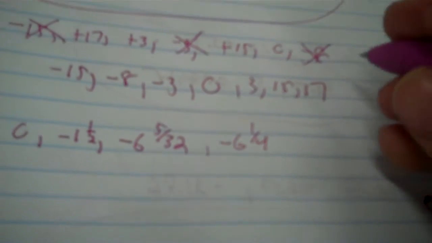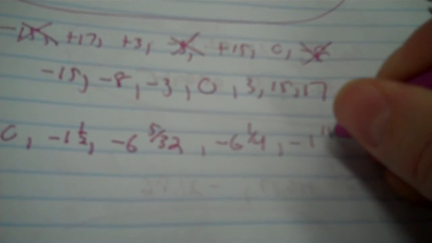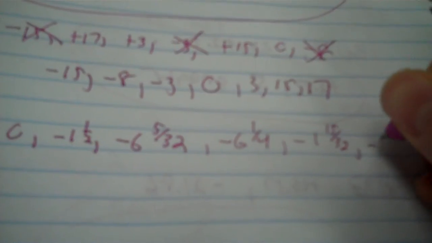Okay, now where they get you is when they give fractions. There's an easy way to deal with it. You have 0, negative 1.5, negative 6 and 5/32, negative 6 and 1/4, negative 1 and 15/32, and negative 1 and 7/16. Okay, now the negatives, here's what I do. It's between this one or this one.